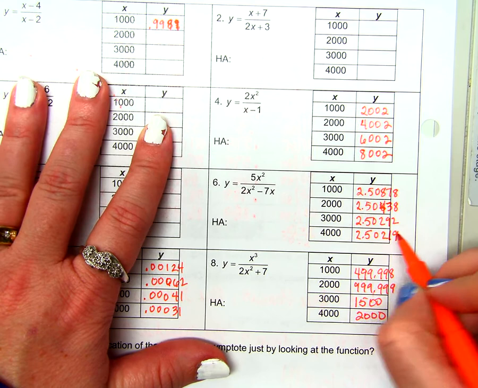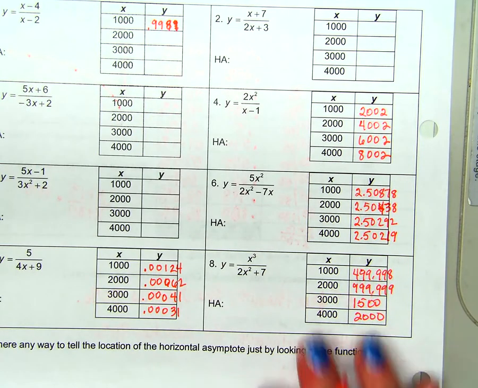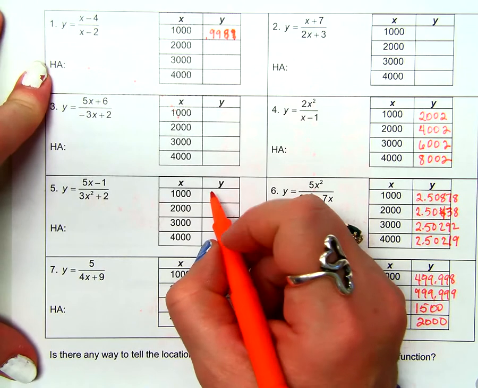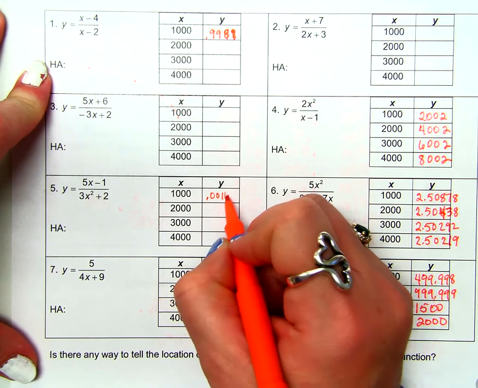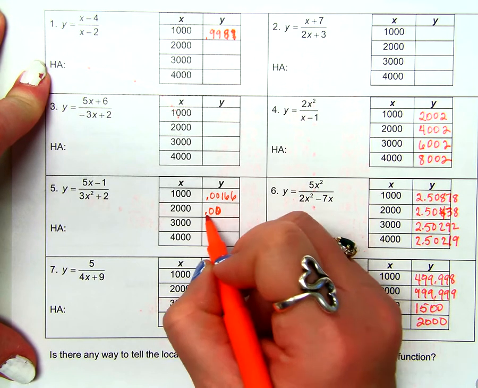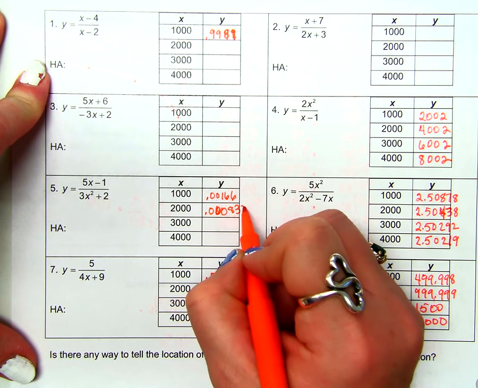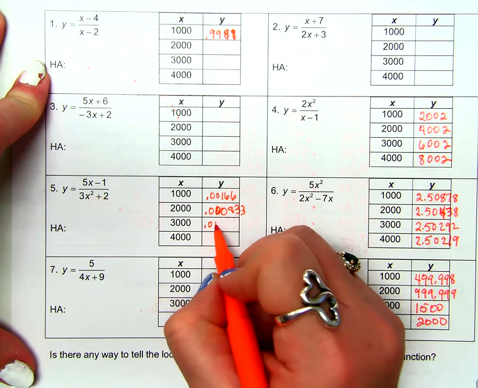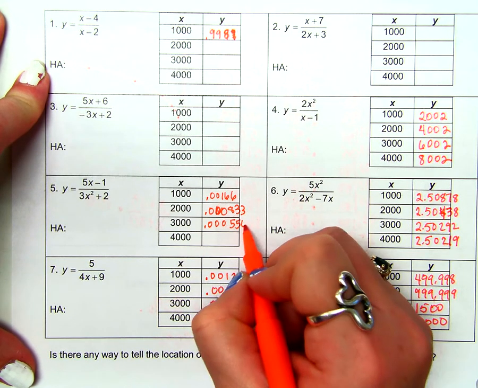Two 1 9. Okay. Read 5. Okay. 0.000833. Okay. 0.000556. Okay. 0.0004.